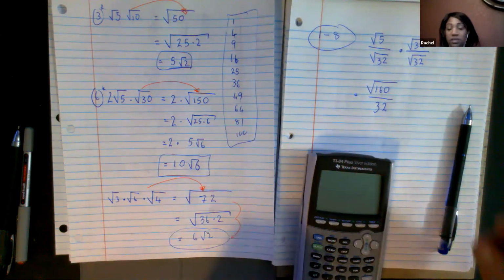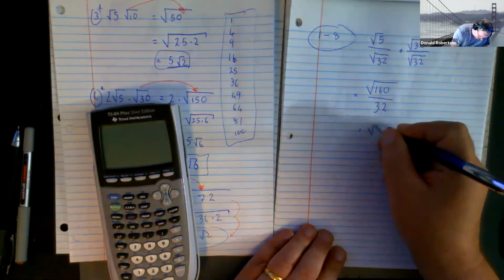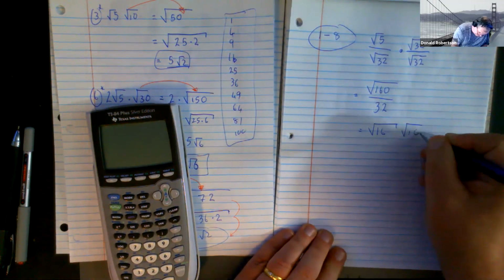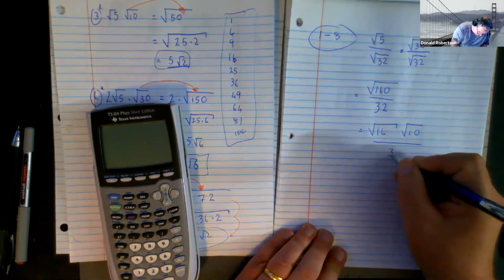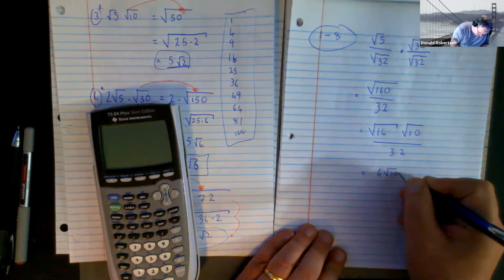Yeah, 16 and 10. So 16, 10, 32. 4 square root of 10 over 32.